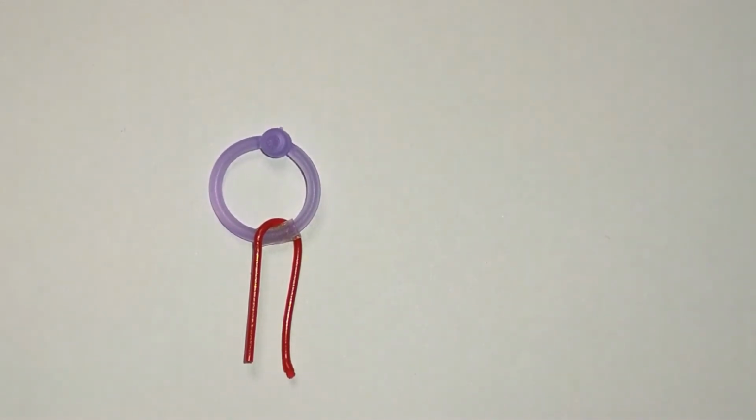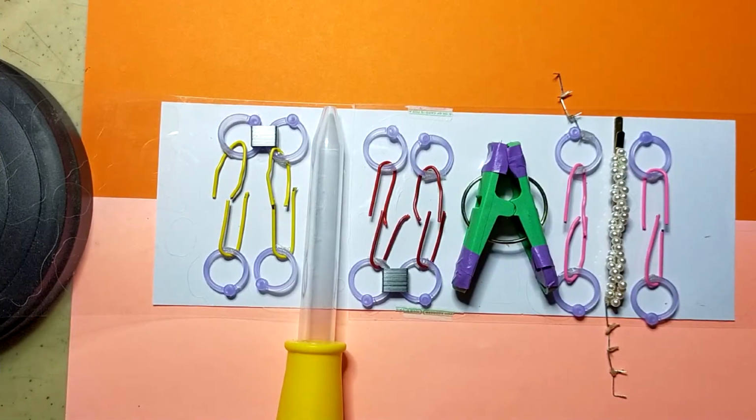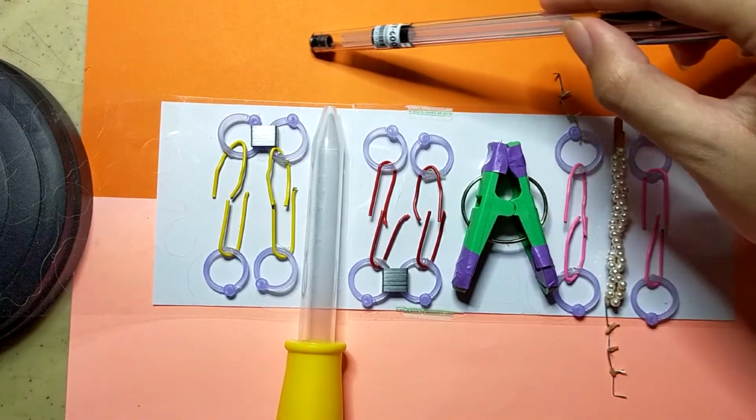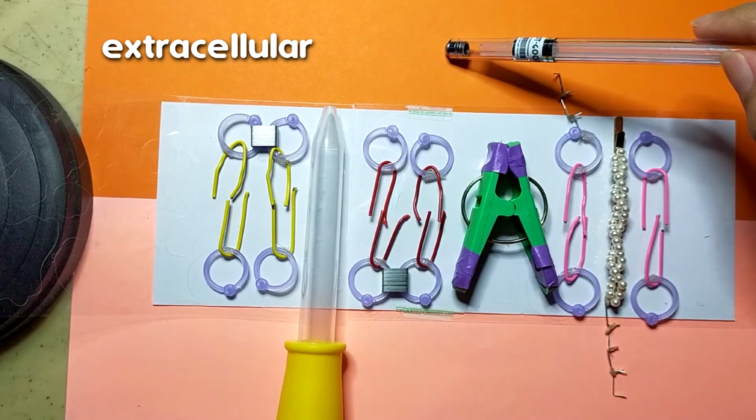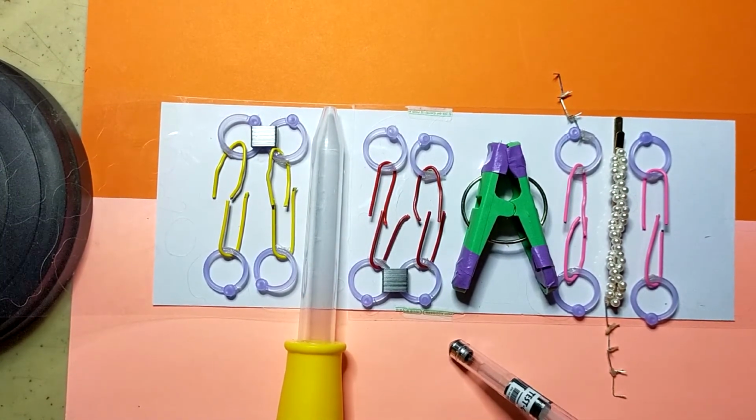It is an amphiphilic molecule having both hydrophobic and hydrophilic ends. This is a characteristic of the cell membrane that allows it to accommodate both polar and nonpolar molecules. Here is my cell membrane model. This orange part here is the extracellular environment, while the pink part here is the intracellular environment.